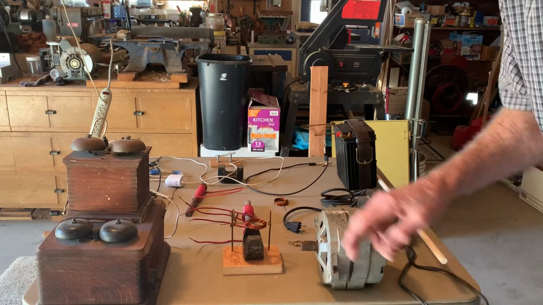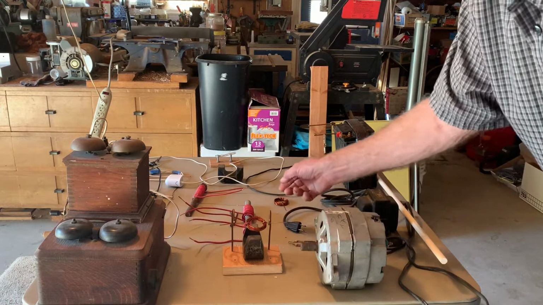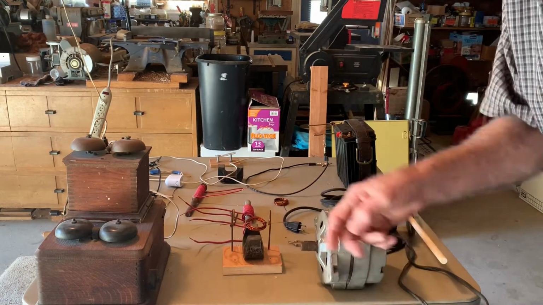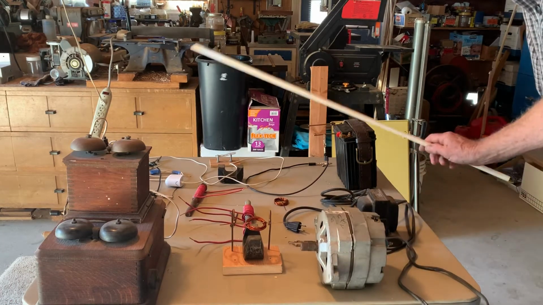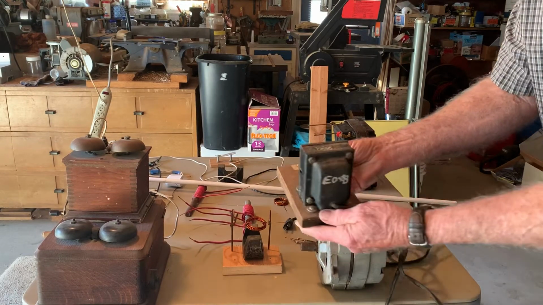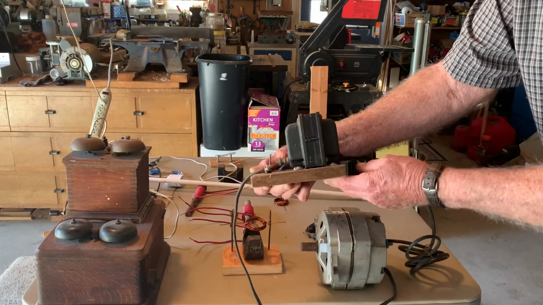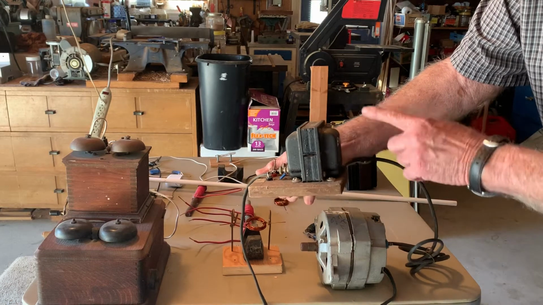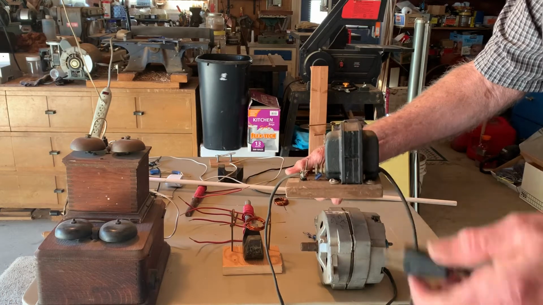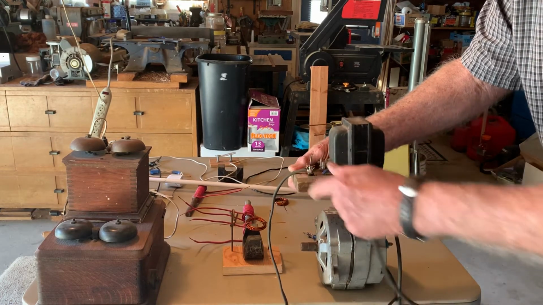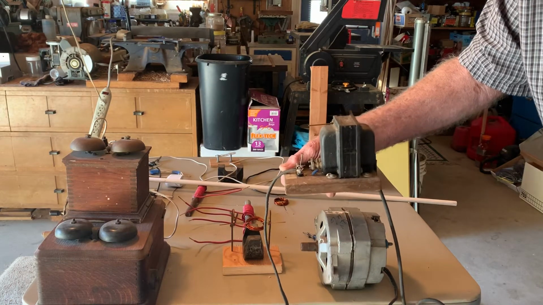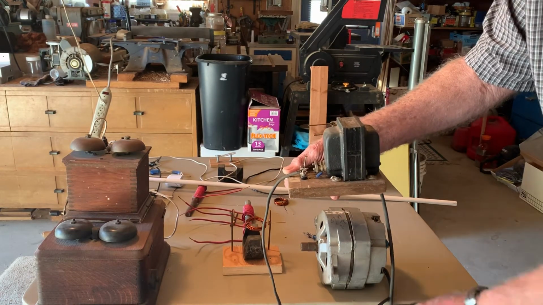Okay, so what we want to do is understand what a transformer is and how it works and why it's important. Now, you don't see transformers very much anymore because everything is miniaturized. But this is a transformer that is used to step down the voltage from 110 volts. Here's a 110 volt plug. You can step it down to 6 volts. It's called a filament transformer, and it was used to heat the tubes in television sets or things like that.